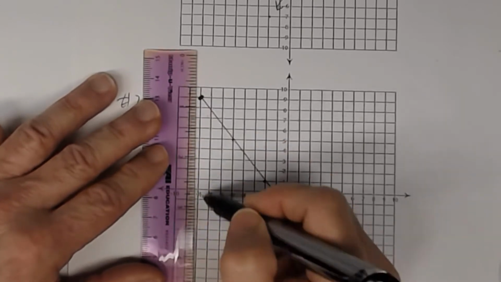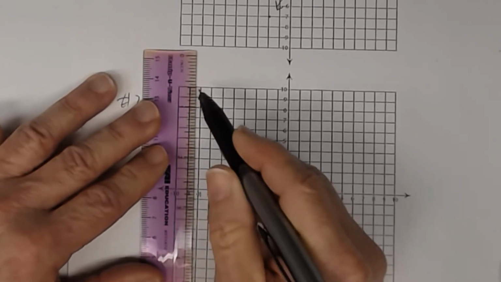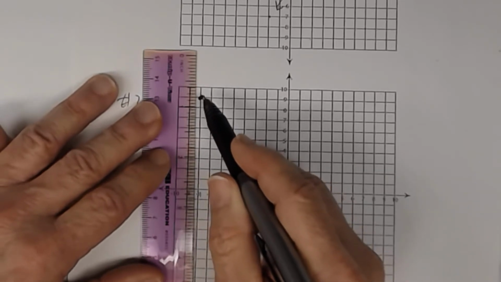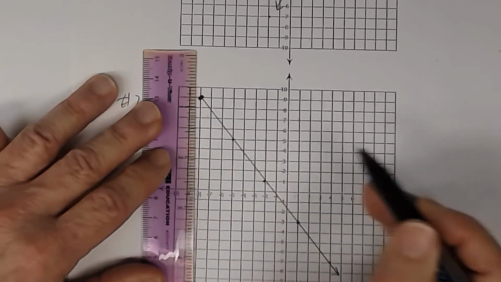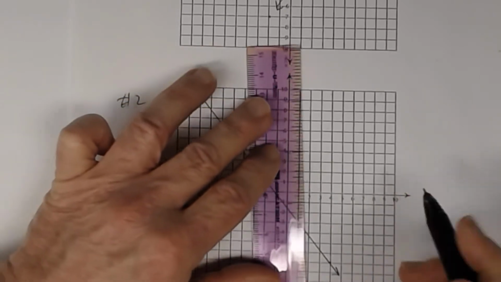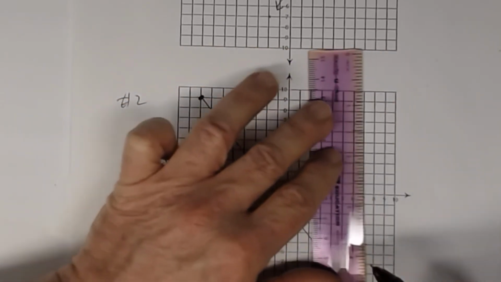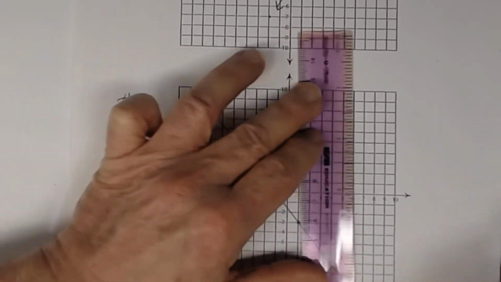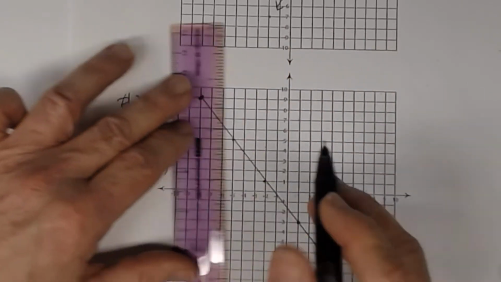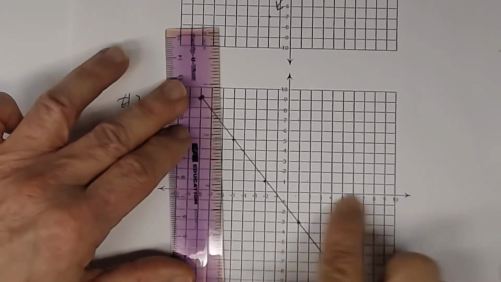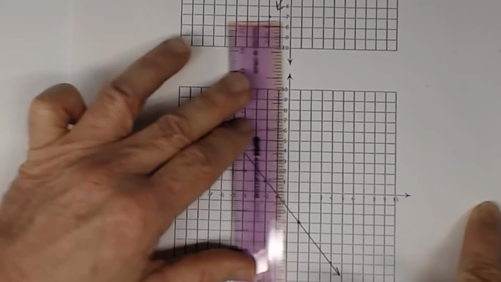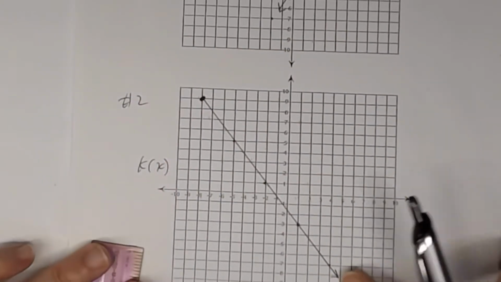So you start, in this case, at negative 8. That's a negative 8 right here. But it's closed. So you're going from negative 8. And then you see this arrow means it keeps on going. It doesn't stop. So you're going from negative 8 all the way to positive infinity, going this way. So negative 8, positive infinity.